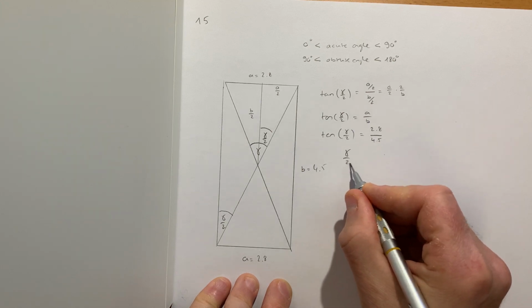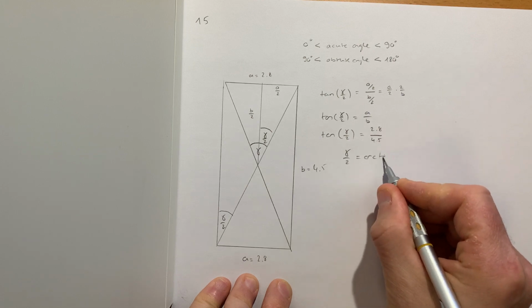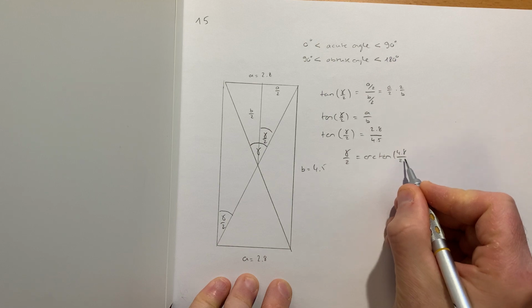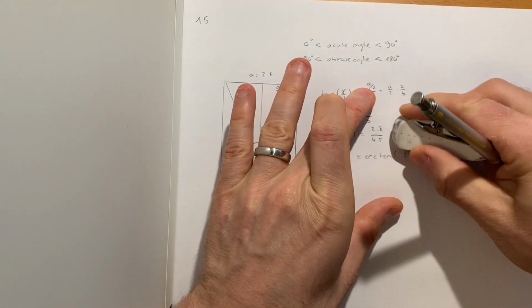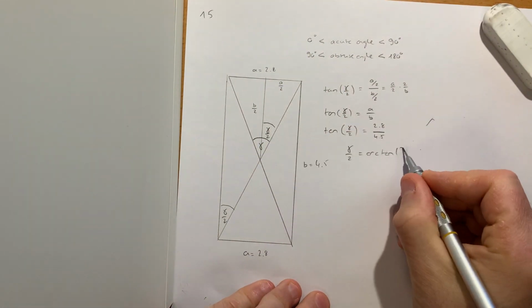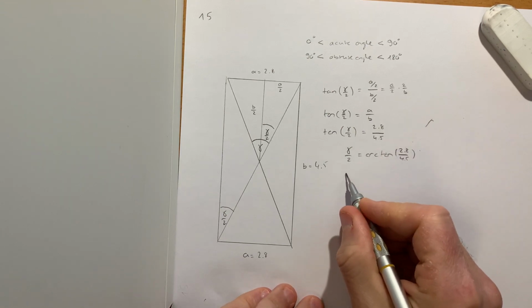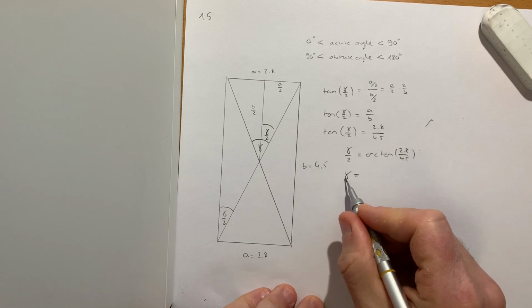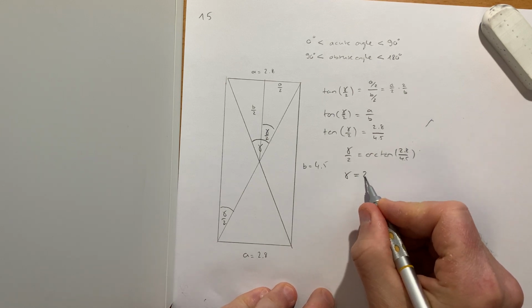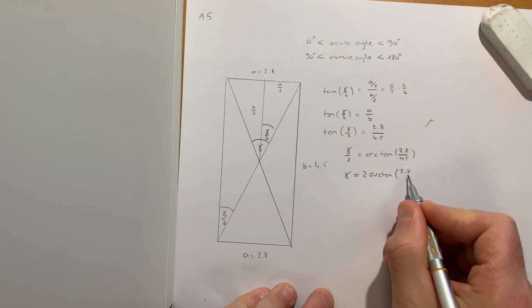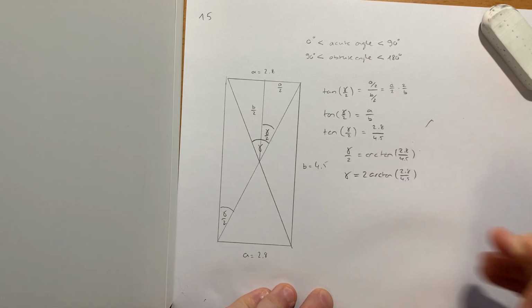So gamma halves is arc tangent 2.8 over 4.5. And before I type this in, I'm going to isolate gamma. It's 2 times the arc tangent of 2.8 over 4.5.